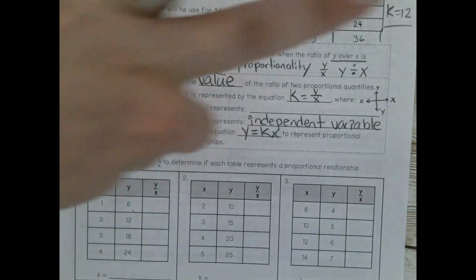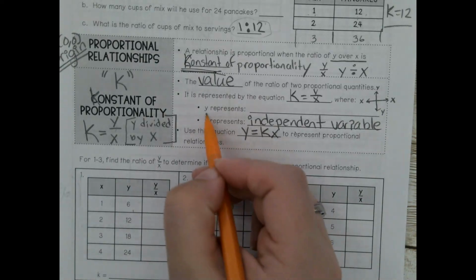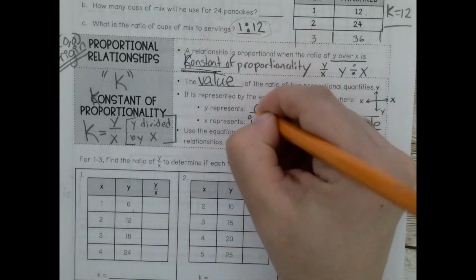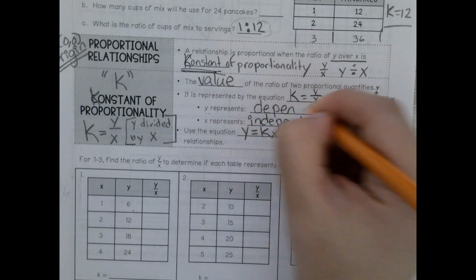So basically the independent variable, that means like when you go to a concession stand, right? A candy bar costs $2. The candy bar will always cost $2. But what's going to change is your total, depending on how many candy bars you buy, right? So Y is the one that we call dependent. It depends on the other one to tell us what it's going to be.